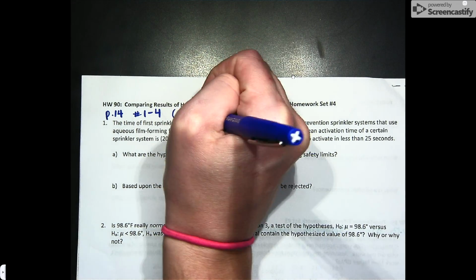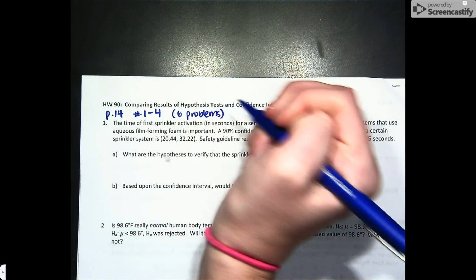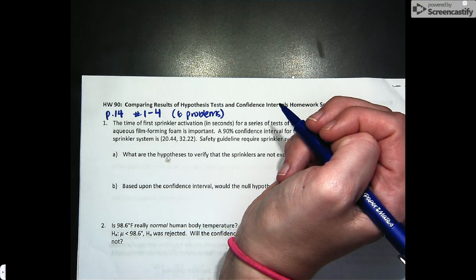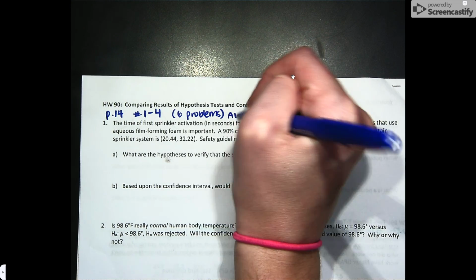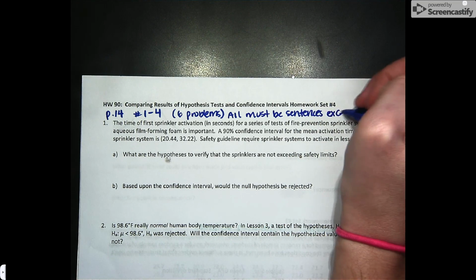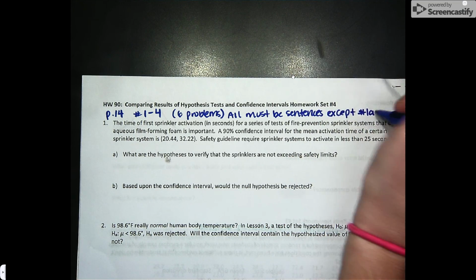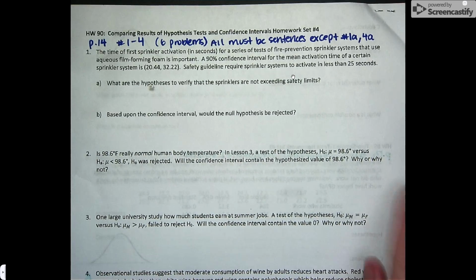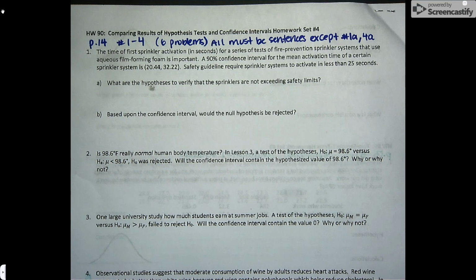The ones I need sentences for are all of them except 1A and 4A. So that is your last homework assignment for this unit. You're getting close to having no more homework left for statistics. We only have one more unit to go, and there are only a few homework assignments in that.